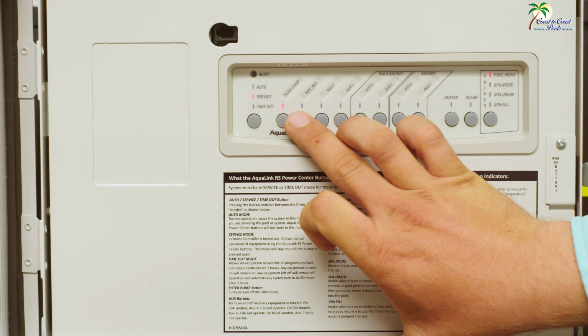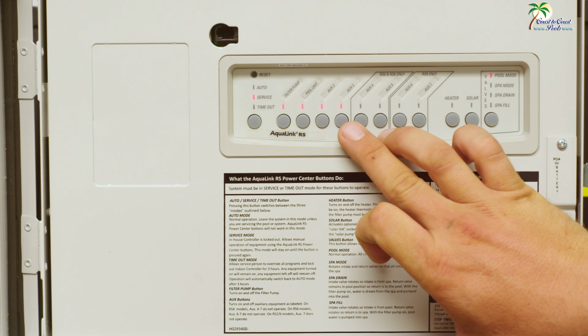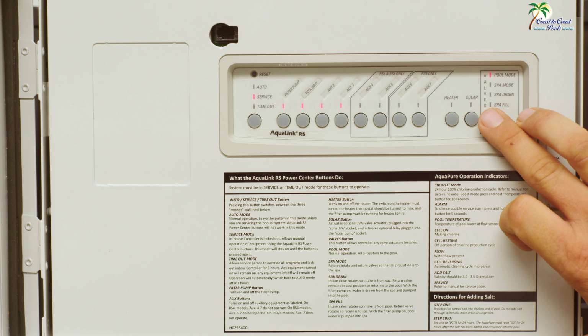With this, you have manual operation over the controls for the panel now, heater in pool and spa mode as well.